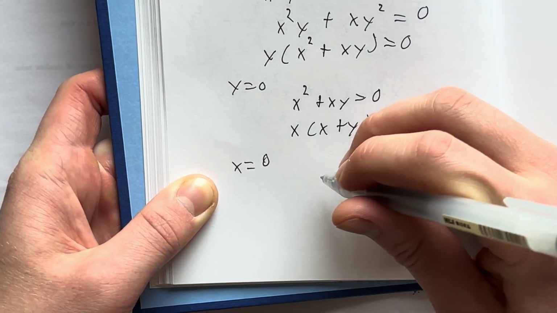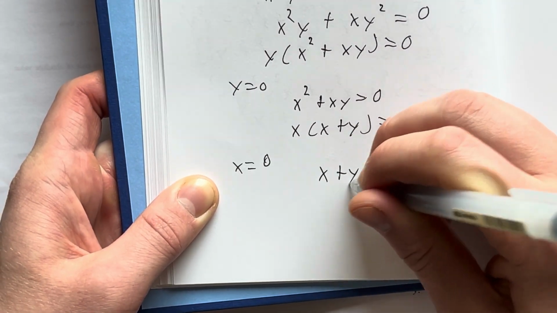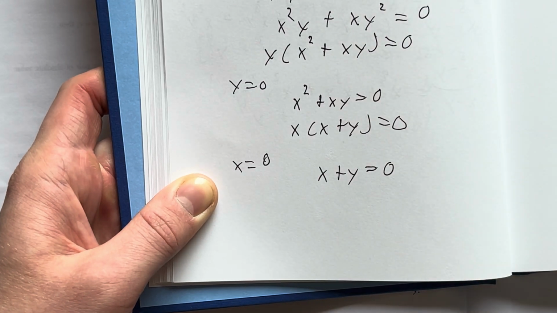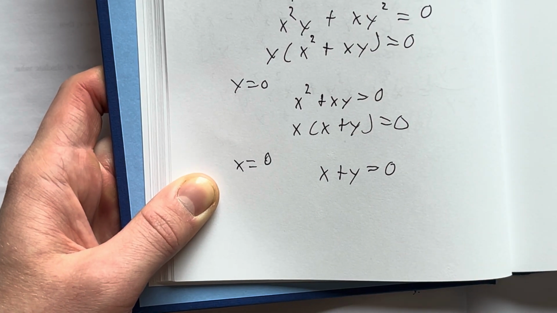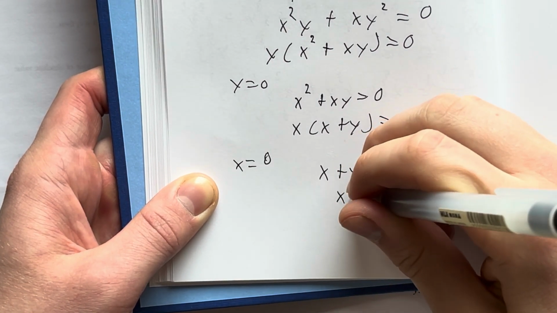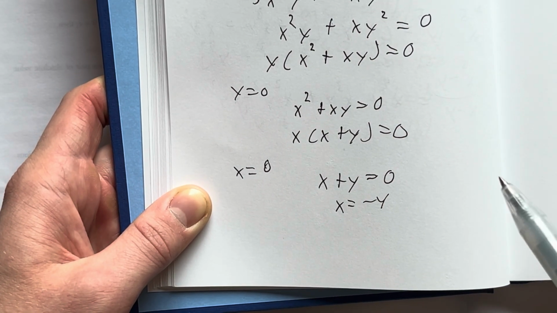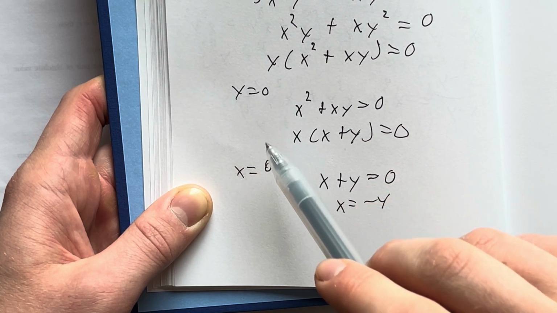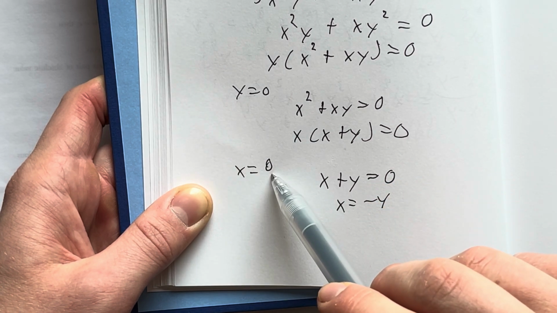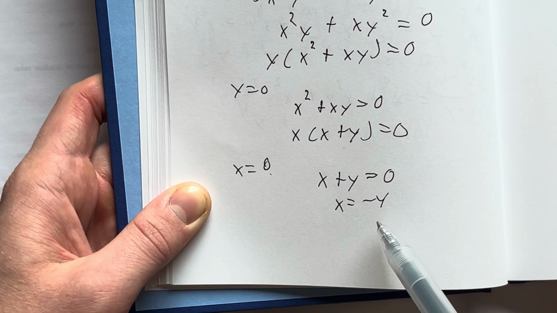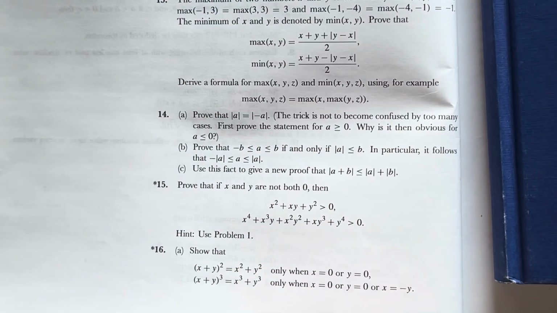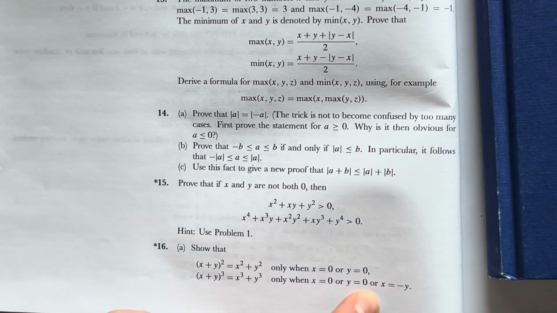And then we are left with x + y is equal to 0. So x equal to minus y. So we got 3 solutions: y equal to 0, x equal to 0, or x equal to negative y, which is as desired.